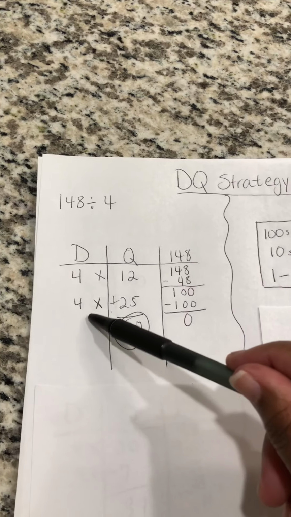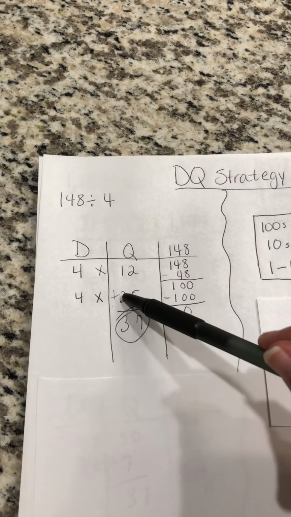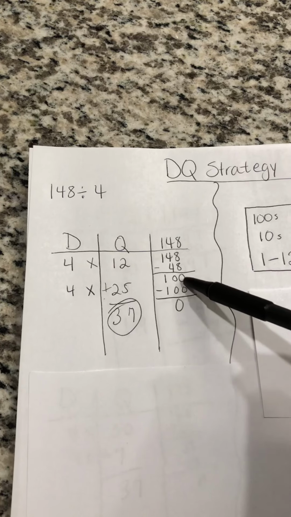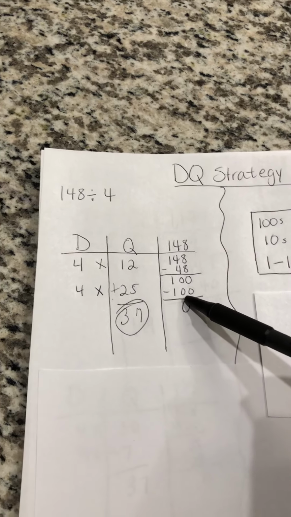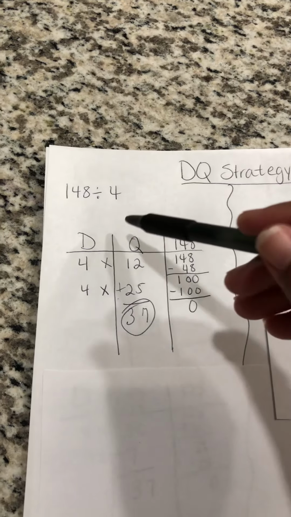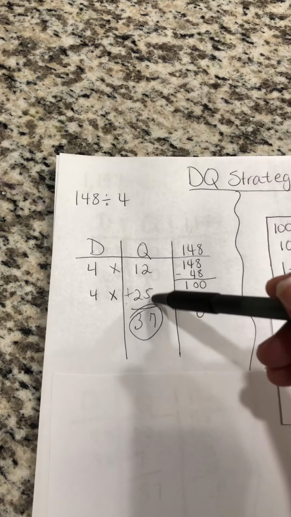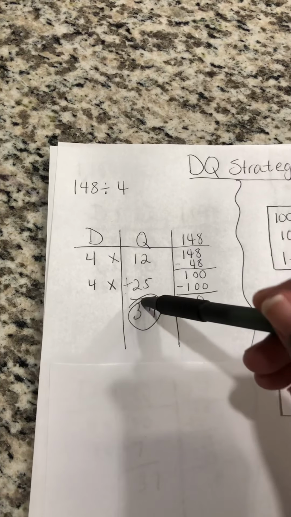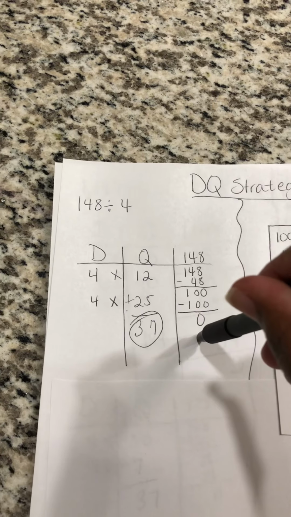I know 4 quarters equals 100, so I am multiplying 4 times 25, which equals 100. 100 minus 100 is 0. The last step here is to go to my quotient column and add the answers I have here. So when I add 12 and 25, my answer is 37. There is no remainder here for us, okay?